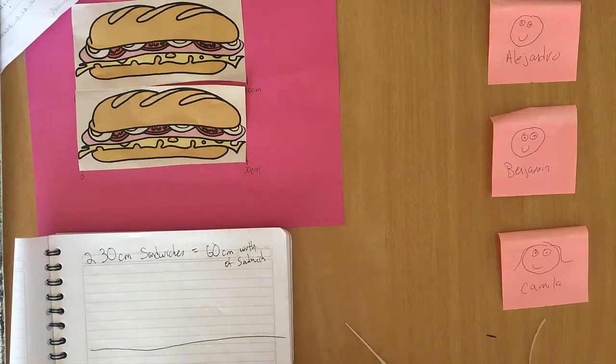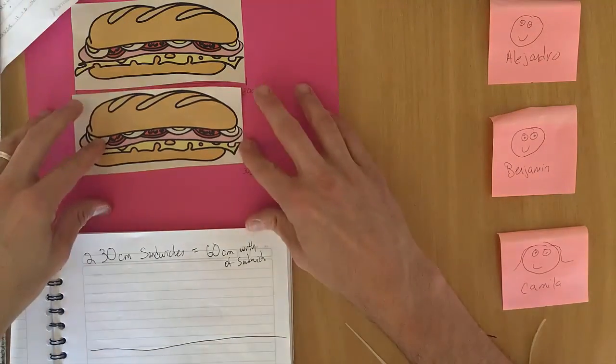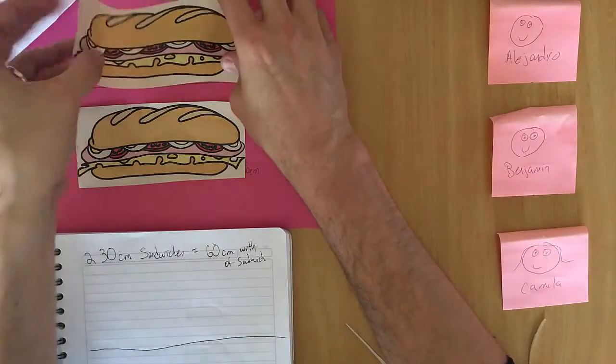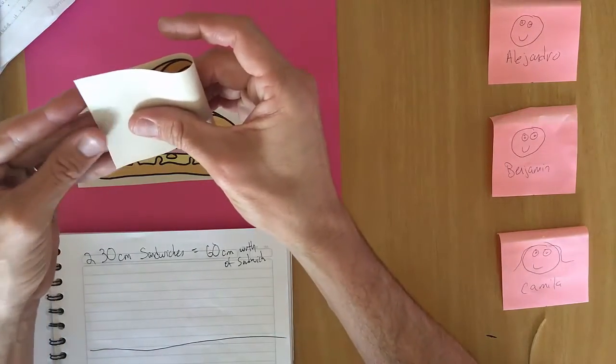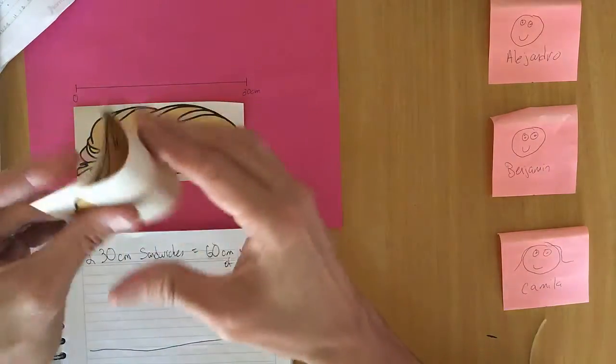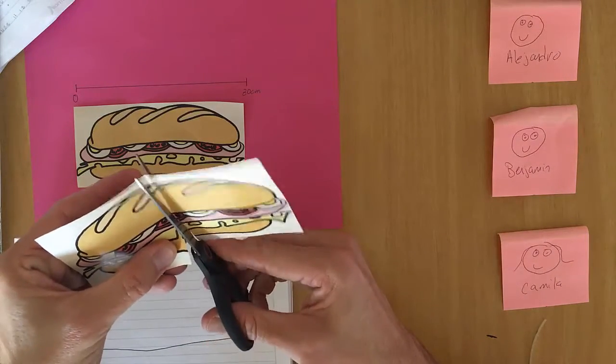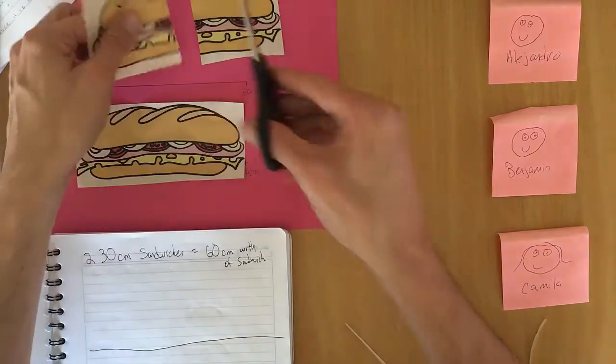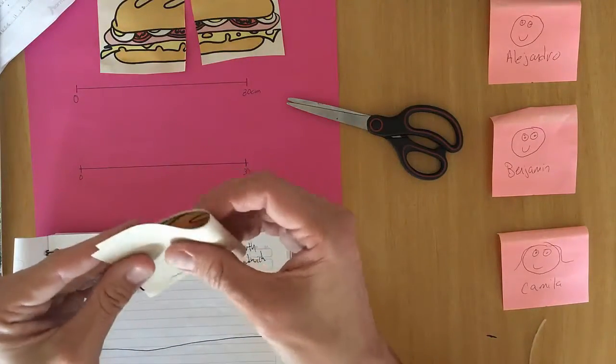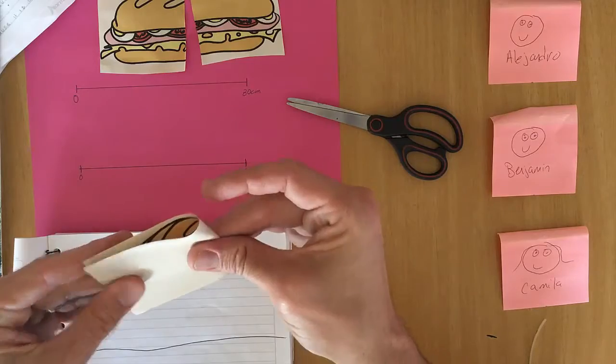So I can try to do stuff here. I can take my sandwich and I can split it in half. Let's cut it. Let's cut this one.